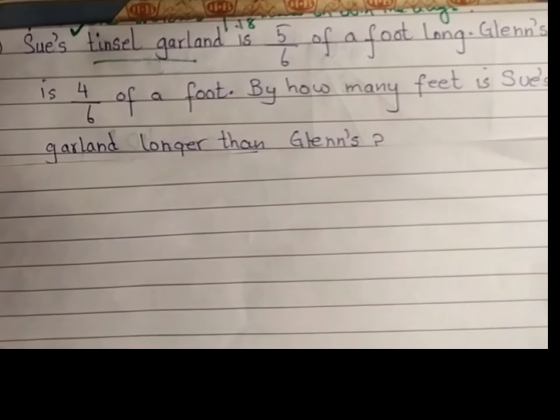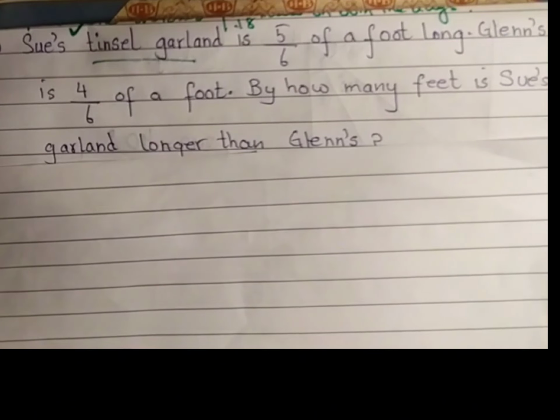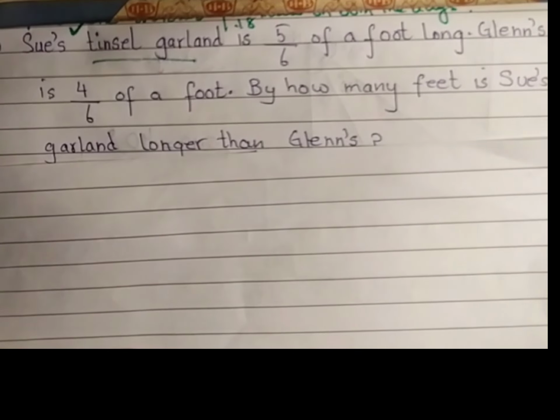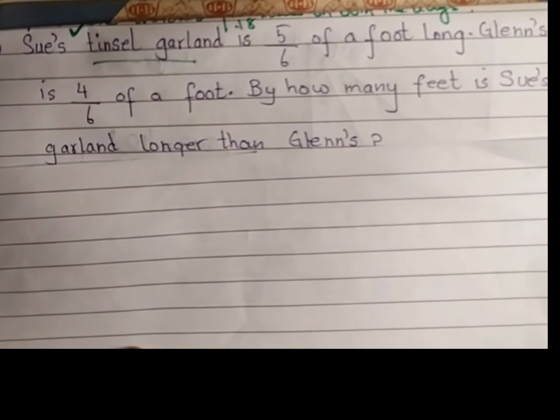Alright, students, the second word problem here. Sue's tinsel garland is 5 upon 6 of a foot long. Glenn's is 4 upon 6 of a foot. By how many feet is Sue's garland longer than Glenn's? Now this question is a very simple one. You are asked to compare the two tinsel garland.